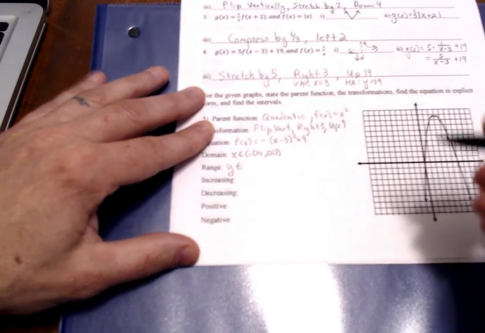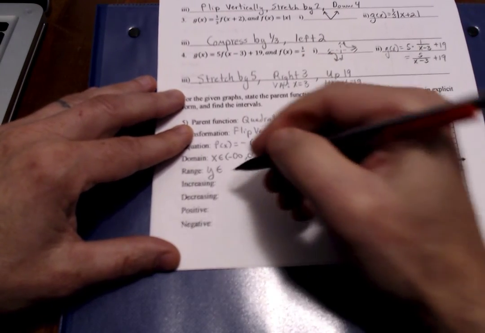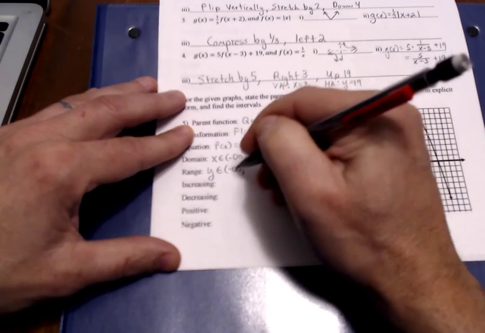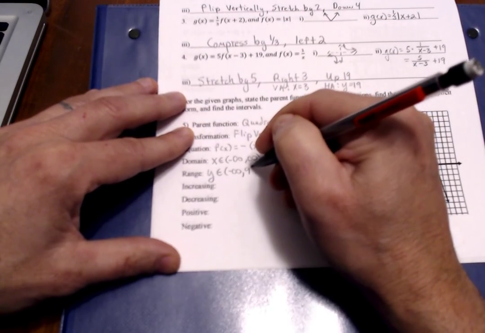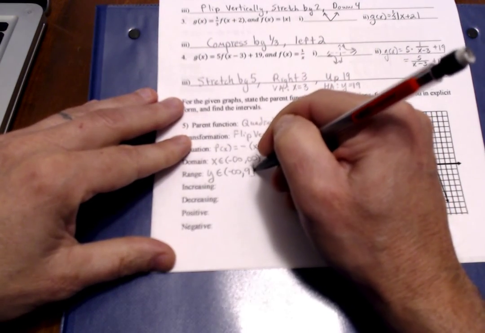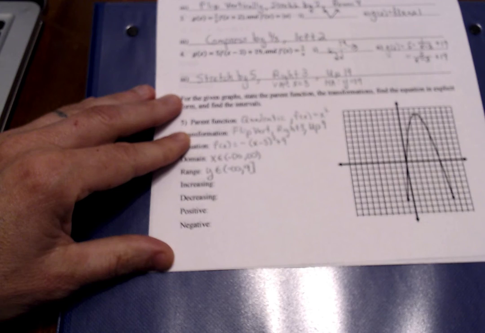Y is an element of. The lowest value here is negative infinity. The highest value is 9. And it actually does get to 9. So we include 9.